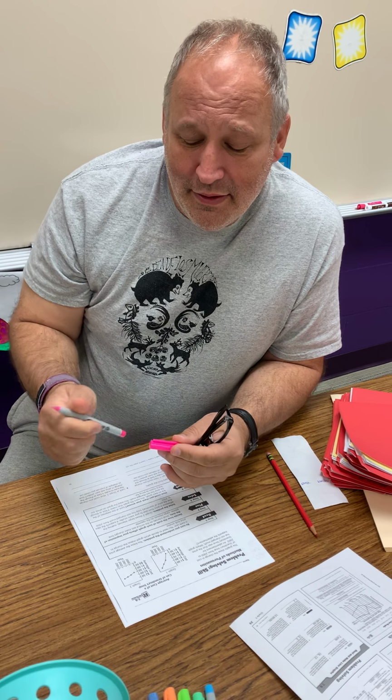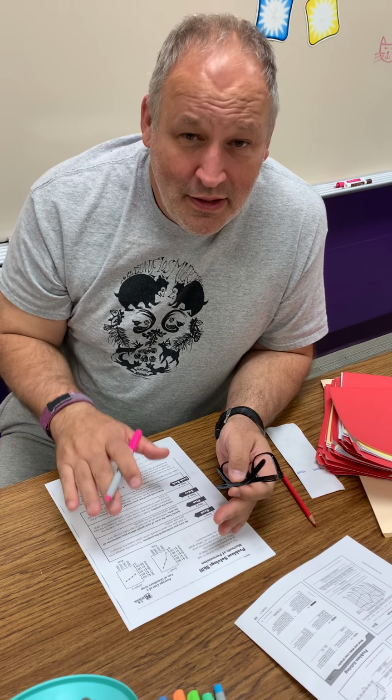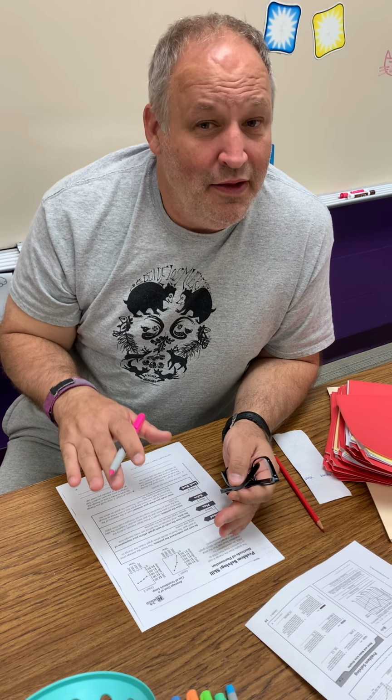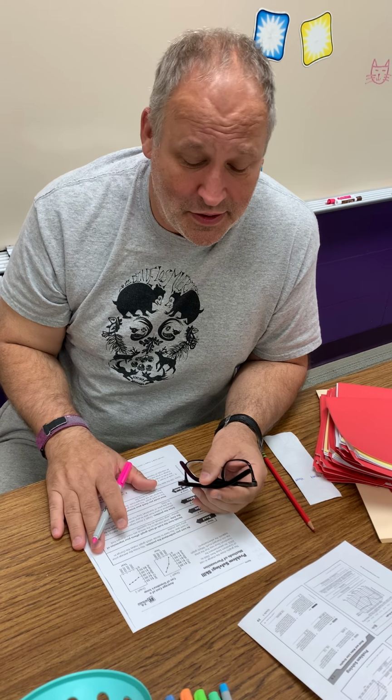This is probably logically the most difficult exercise in chapter 7 from the old math series. So if you pay attention, it shouldn't be that difficult. If you try to just blow through this very quickly, you're going to get it wrong and you're going to keep getting it wrong. So please pay attention.